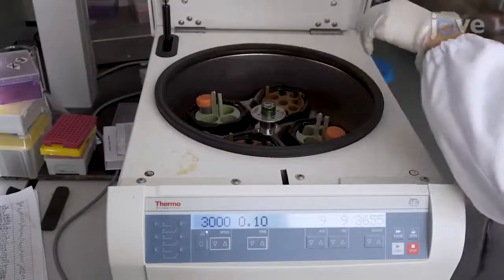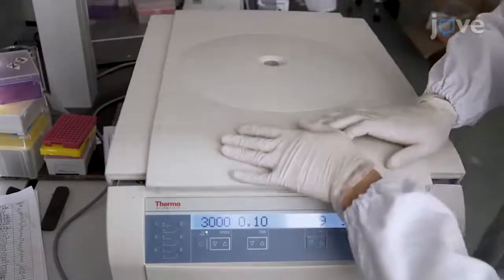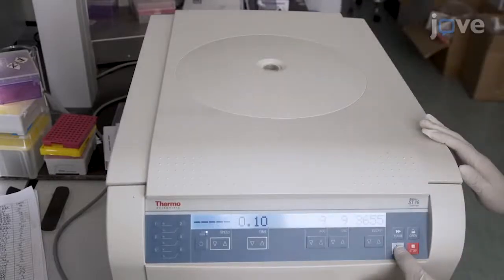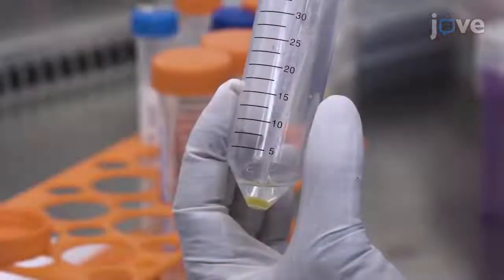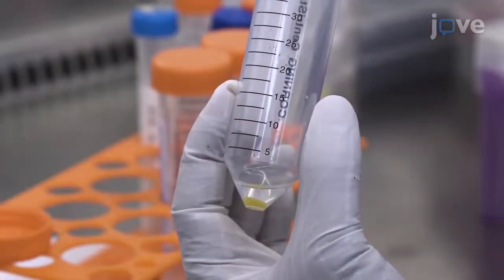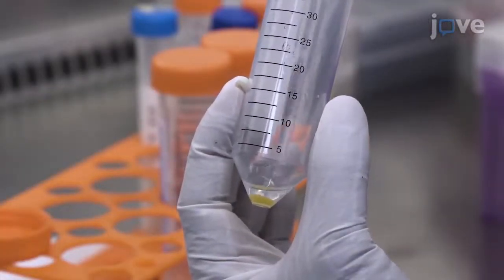After inoculation according to the manuscript, centrifuge the culture at 3000 times G for 10 minutes to collect the Mycobacterium marinum as a pellet. Discard all but 300 microliters of the supernatant and resuspend the pellet.